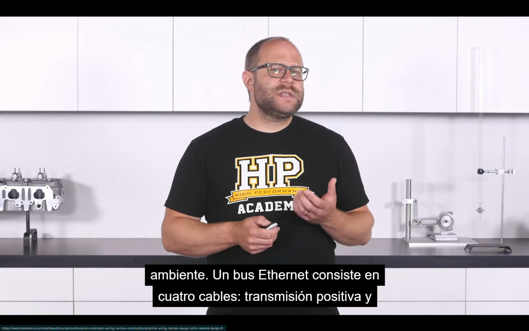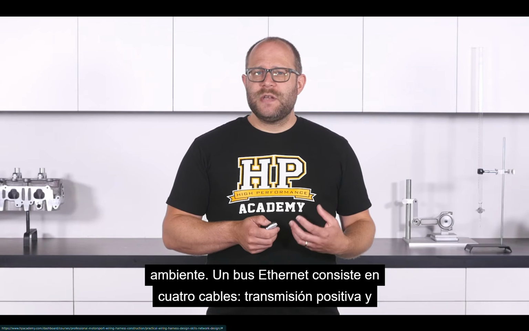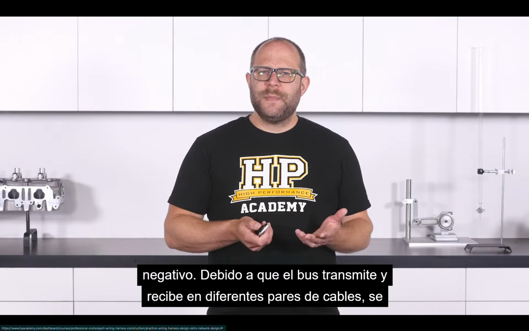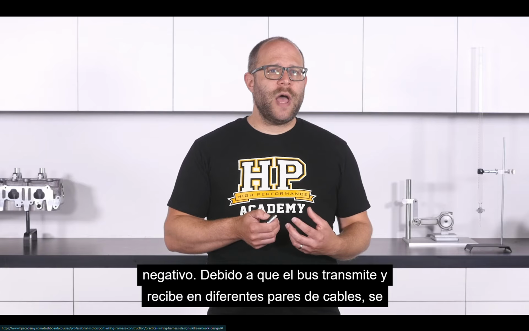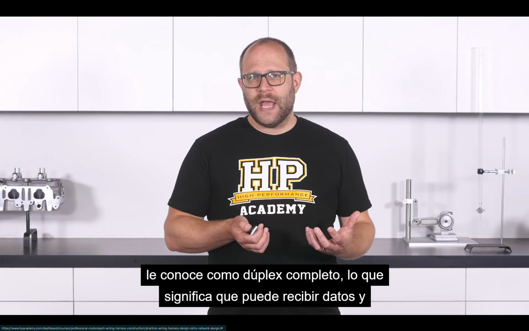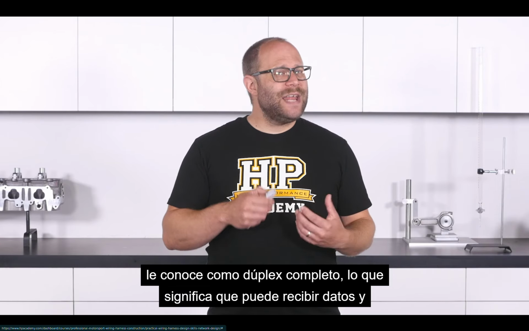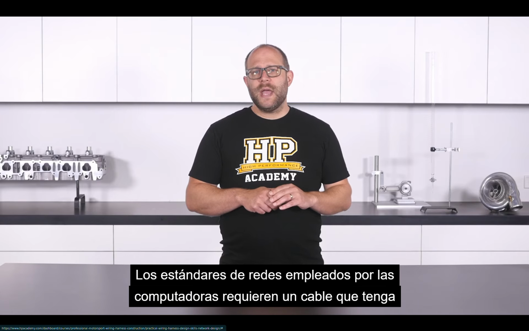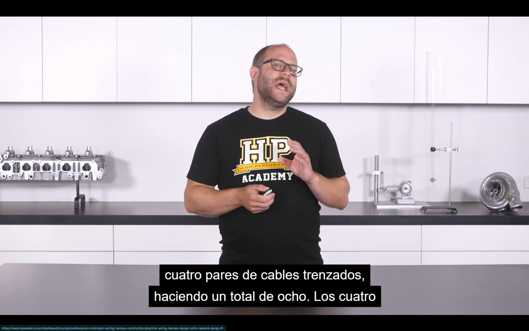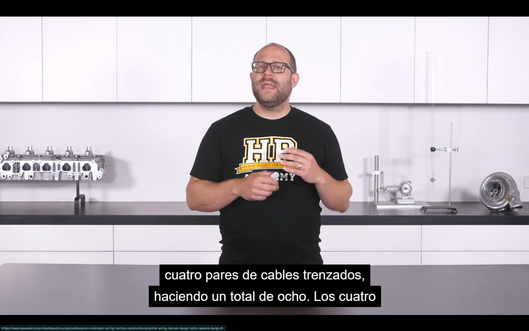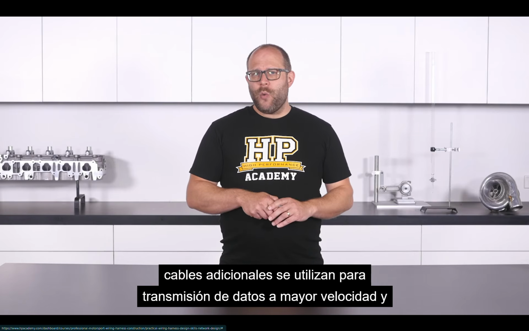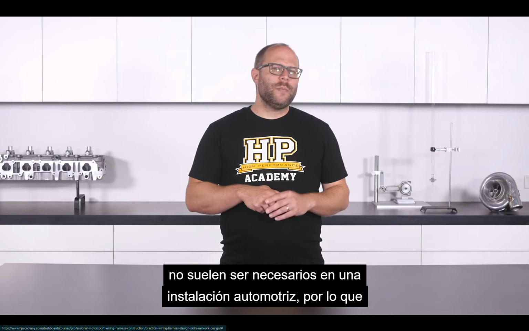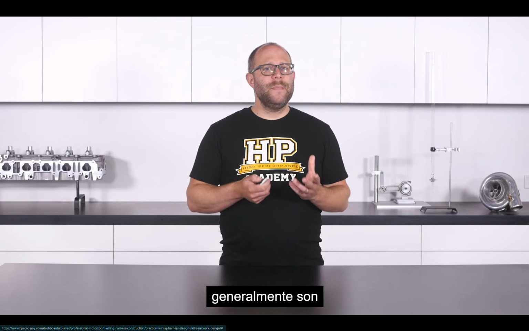An Ethernet bus consists of 4 wires: transmit positive and negative, and receive positive and negative. Because the bus transmits and receives on different pairs of wires, it's what's known as full duplex, meaning it can both receive data and transmit data at the same time. The networking standards employed by computers call for a cable to be used that has 4 twisted pairs of wires, making 8 total. The extra 4 wires used are for higher speed data transmission and not often needed in an automotive installation, so they are usually omitted.